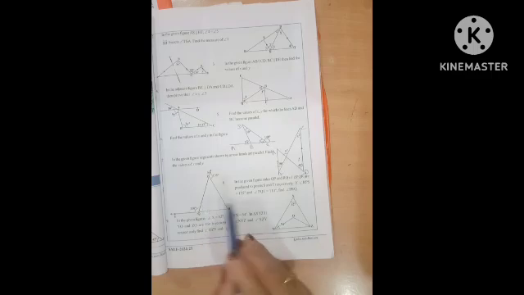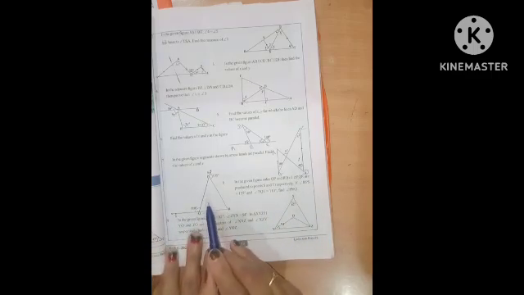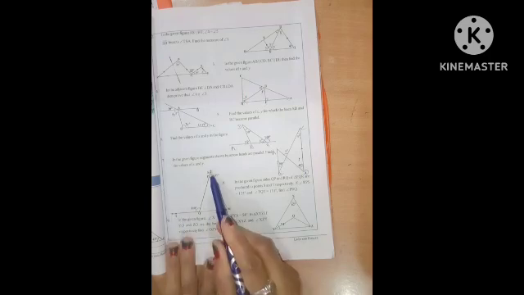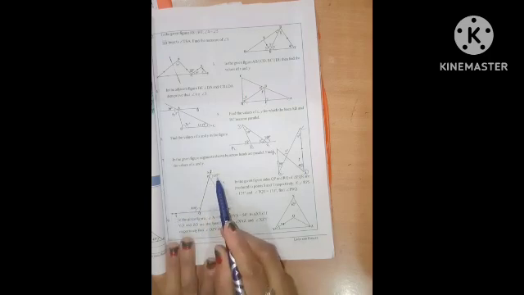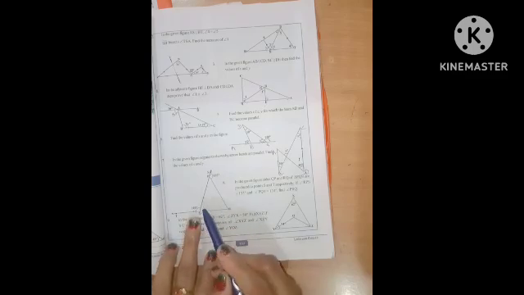Yeah, this figure is given. Once observe this figure, carefully. Listen neatly. On the triangle, one side is produced, this side and this side are produced. So, two exterior angles are formed. How many exterior angles are formed? Two exterior angles are formed.